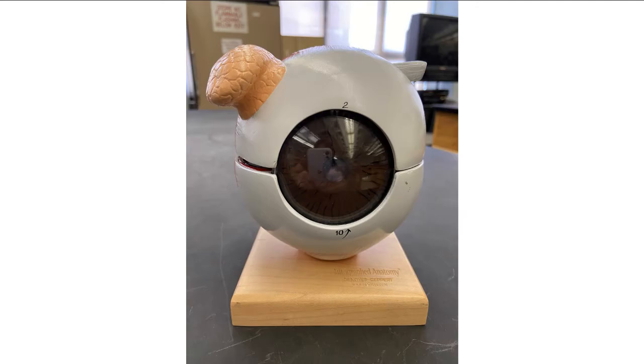All right, so here's one model of the eye. Typically this model of the eye has 3 layers, if you will. The outermost layer of the eye that you can see is the hard white part right here. This is known as the sclera.